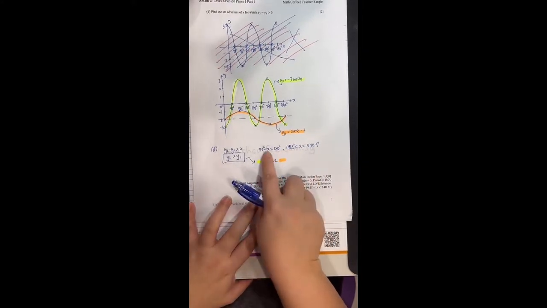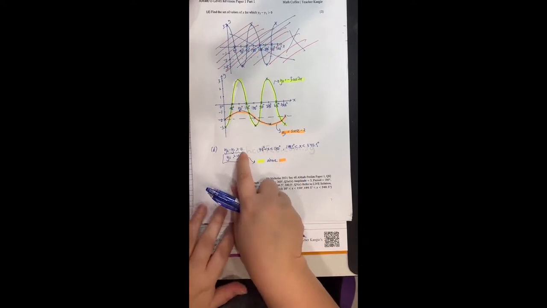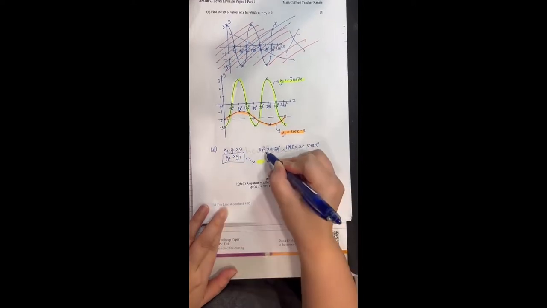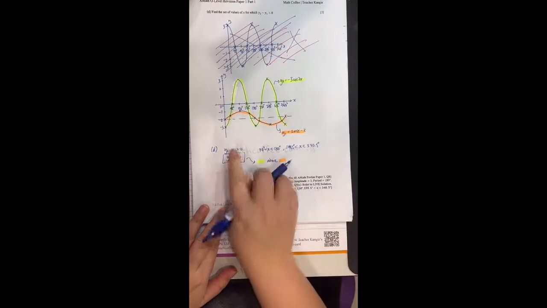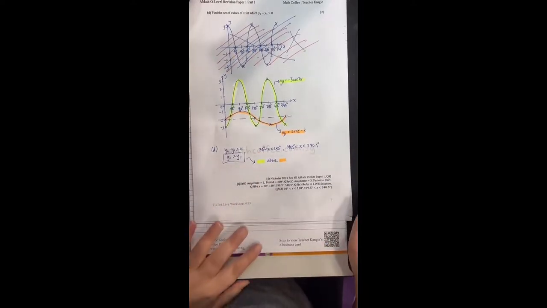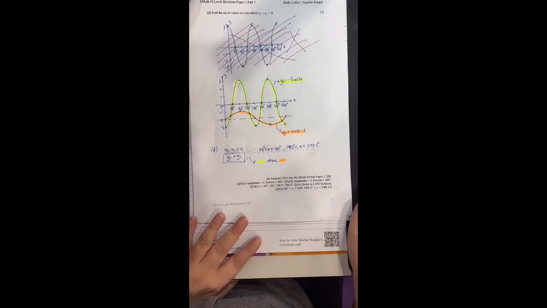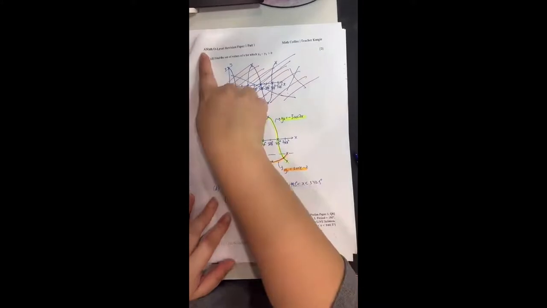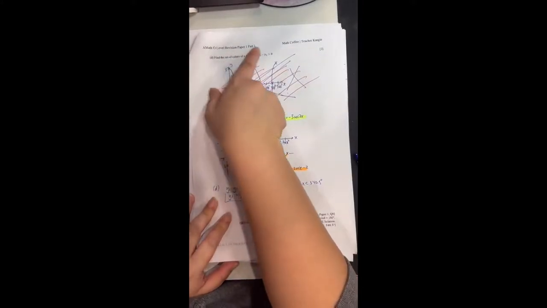So how do I know whether I need to put the equal sign or not for the less than? In this question, the more than doesn't have equal. If it had equal, then you just put equal. This one doesn't have, so this one also doesn't have. Okay, so we are done with the A Math O level revision paper 1 part 1.